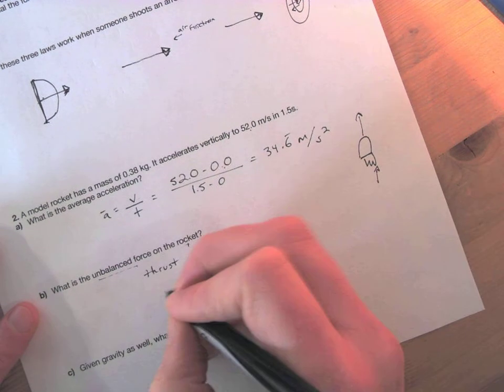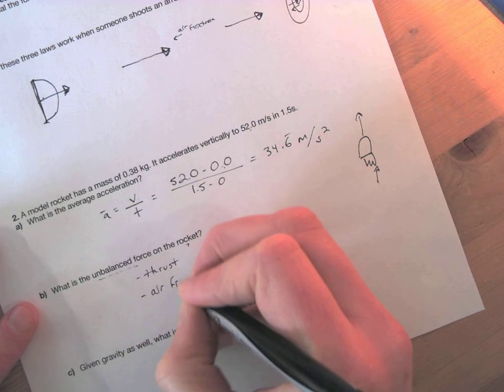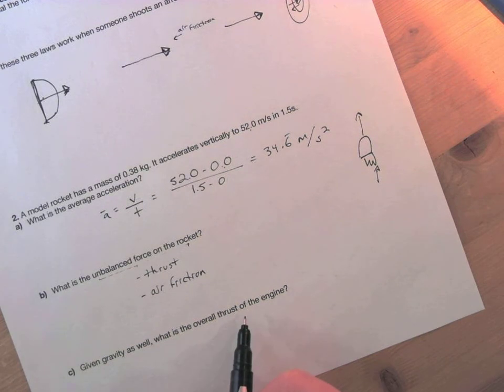And when it starts going, eventually there's also going to be air friction working against it, because it's not going to go up forever, right? Eventually air friction is going to slow it enough to stop it. Given gravity as well, what is the overall thrust of the engine? So let's calculate some values.